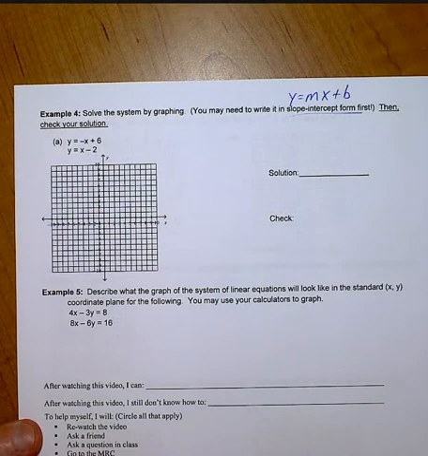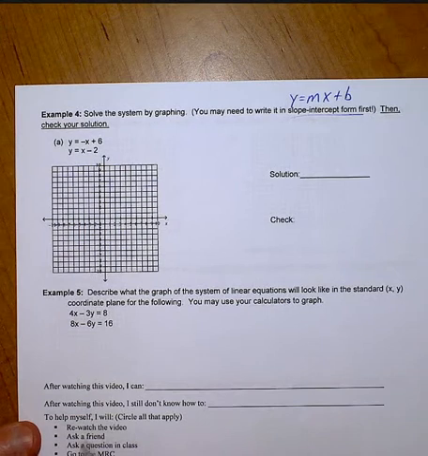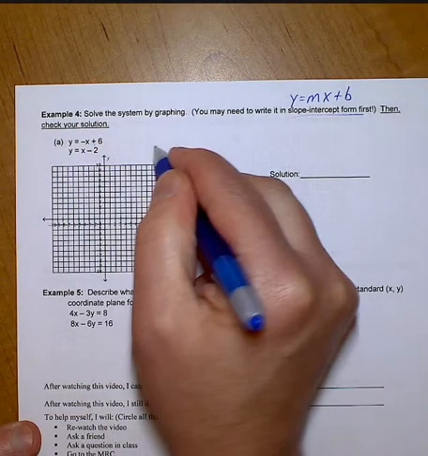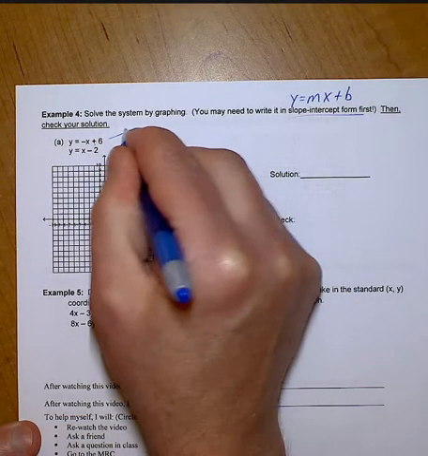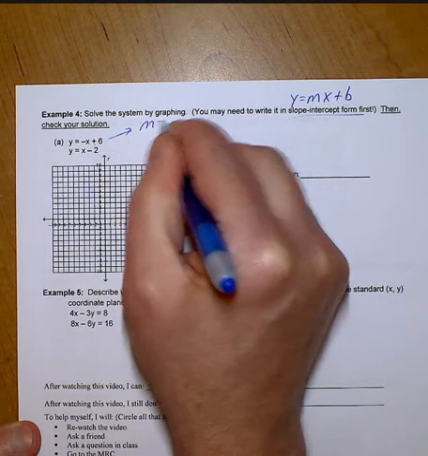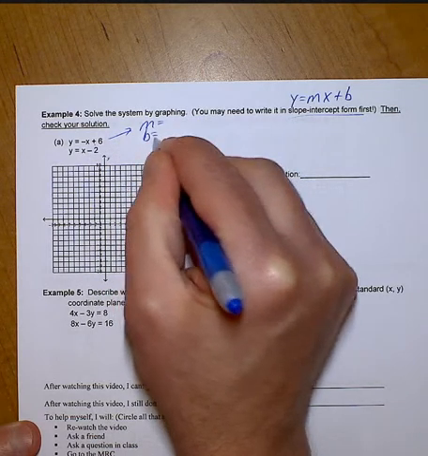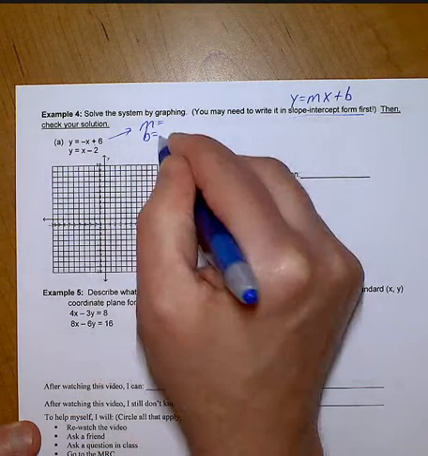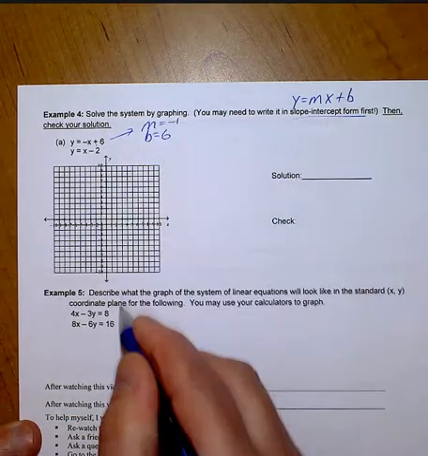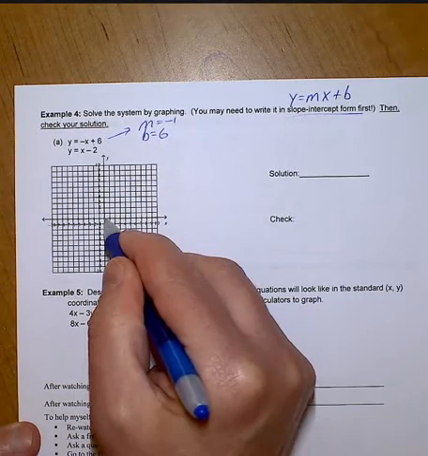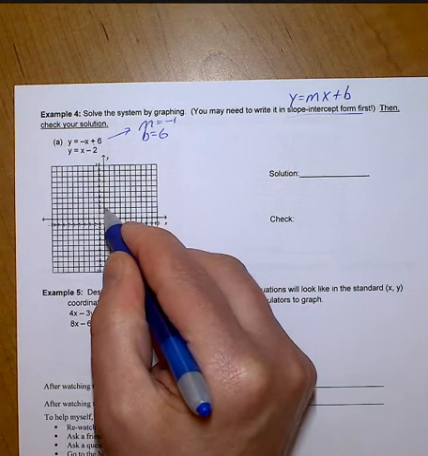We've got to think way back. What's my slope here for this first equation? I need an m and a b. The b is the y-intercept, remember? So the b is 6 and the slope is -1. So I go to 6. 1, 2, 3, 4. Here's 6.